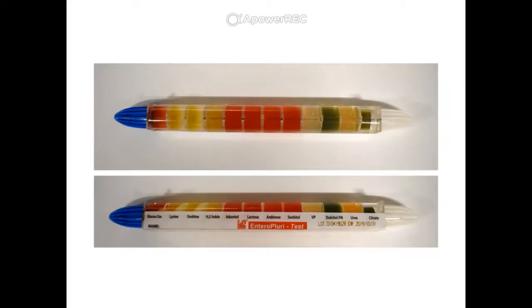This brings us to the Enteropluri test. This is a tube that allows scientists to rapidly test a variety of tests in one single inoculation. So this tube has a variety of different mediums stored along this tube, and one can inoculate with a needle each one of these mediums and examine the results in order to determine what bacterium it might be growing. This is good again for enterics only.